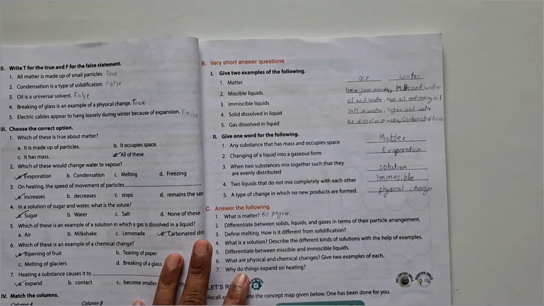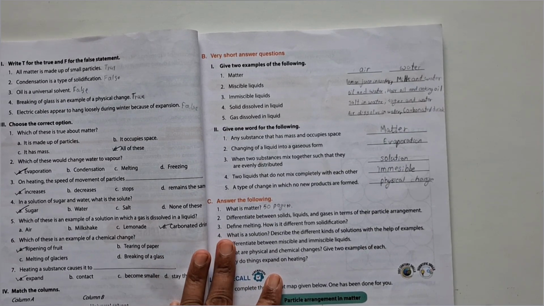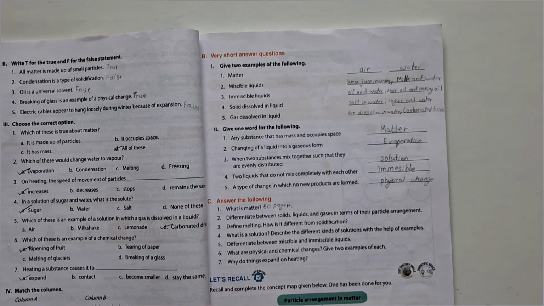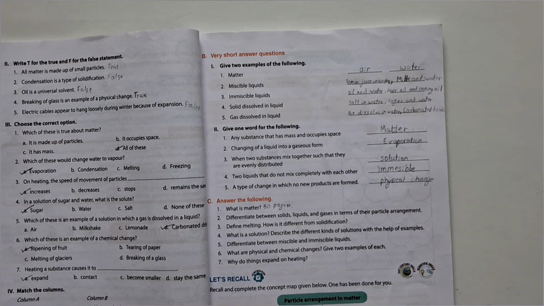Now page number 57, very short answer questions are here. Give two examples of the following: matter, air and water. Miscible liquids, this one lemon juice in water, milk and water. And immiscible, this one oil and water, hair oil and cooking oil, different. And petrol, diesel, and water you can write down. Fourth one, solid dissolved in a liquid, salt in water, sugar and water. Fifth one, gas dissolved in a liquid, air dissolved in water and carbonated drink.